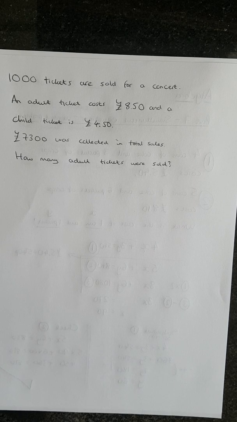So, let's set up another pair and solve to find just the first variable. Because by now, hopefully, you're confident on the general process. It's just the forming the worded questions. 1,000 tickets are sold for a concert. Okay? An adult ticket costs this, and a child ticket costs this. And then we know how much was collected in total.